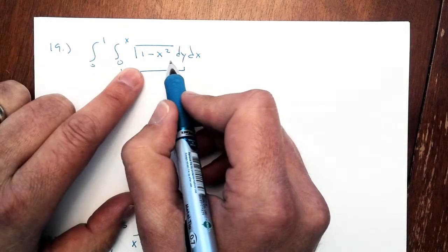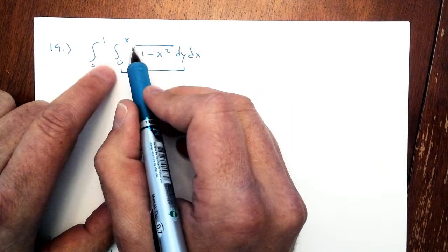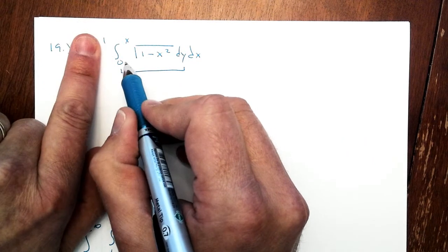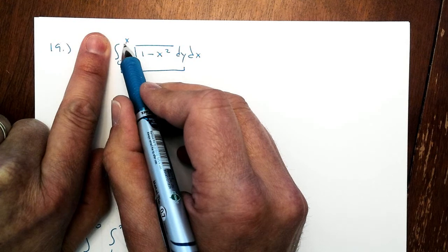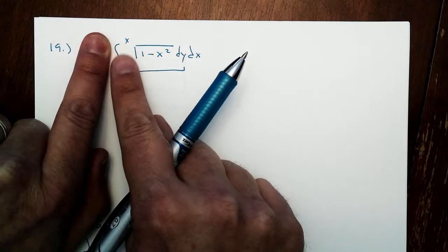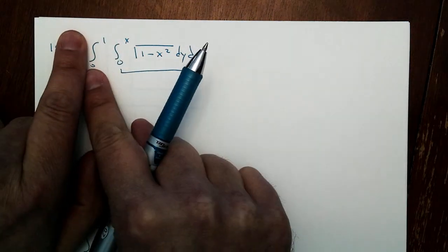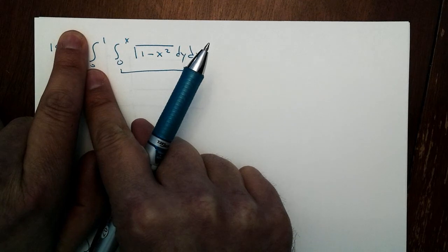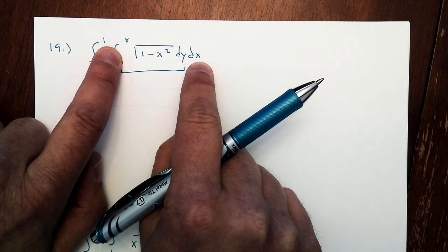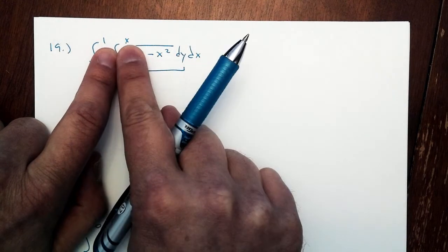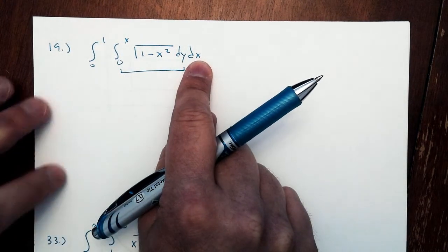But one thing I do want you to notice is that the limit that has the variable is the inside one. And that, from another video, we talked about that before. That's very important. You don't want to have the variable in the outer limit right here, only on the inner one. And the inner one should match up with your outer variable. It's differentiable. So this x has to match with that dx, in other words.